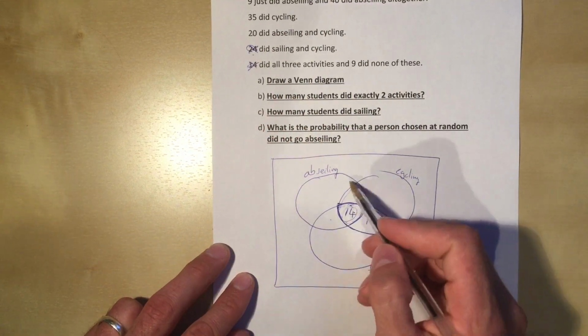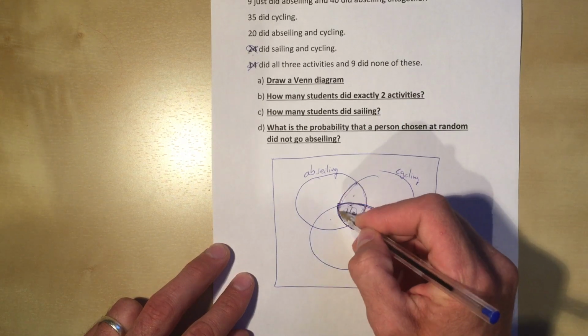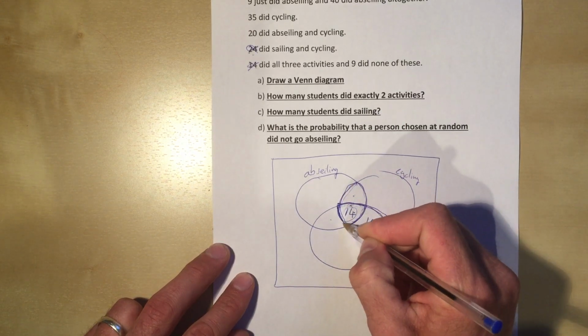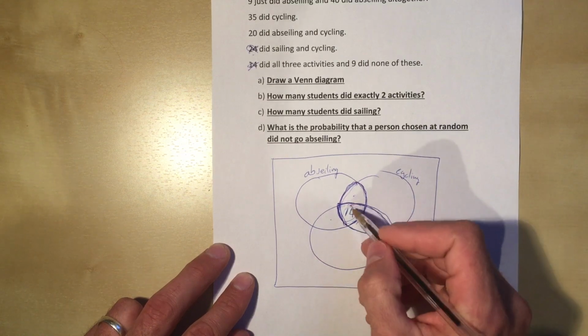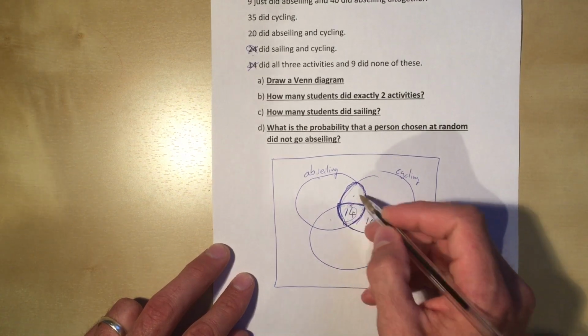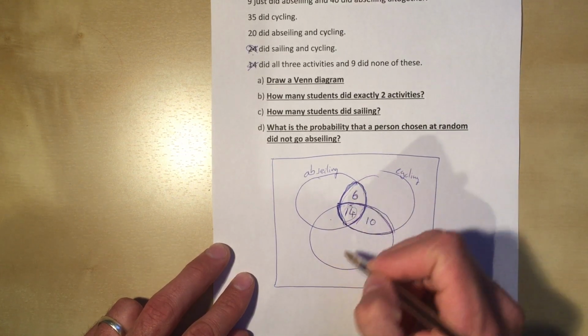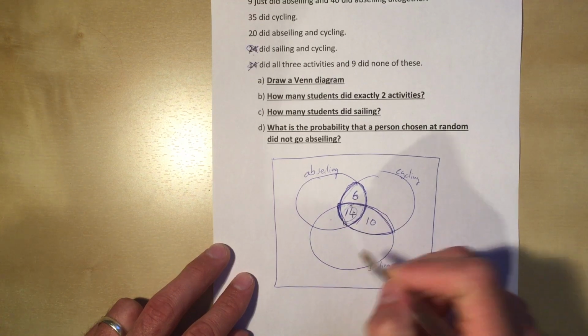20 did abseiling and cycling. So abseiling and cycling, this bit here is abseiling and cycling. 14 students are in there already, so there must be 6 students left over for there.